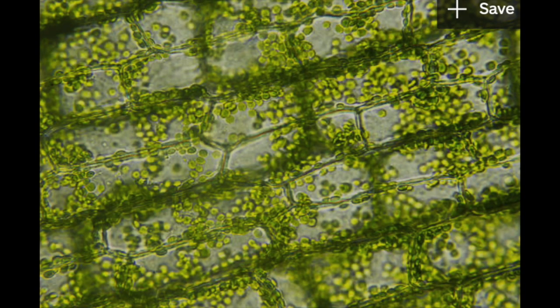This is a picture of a slide of a leaf. The rectangles are the cell walls, and just inside the cell wall is the cell membrane. All of the little green dots that are inside the cells are chloroplasts. The chloroplasts are the part of the plant where it makes food for the plant through the process of photosynthesis.